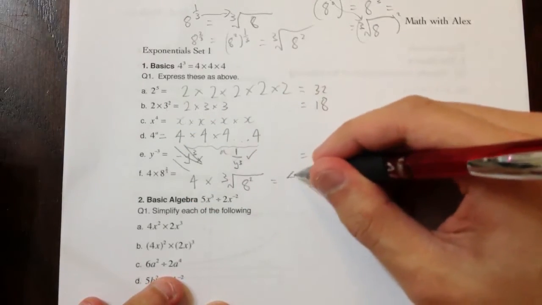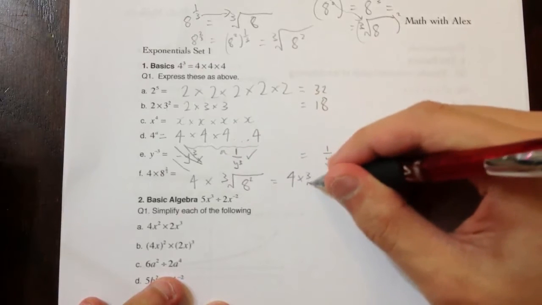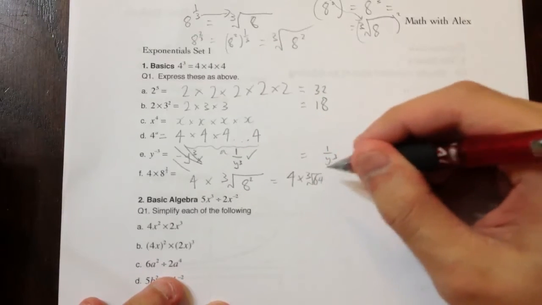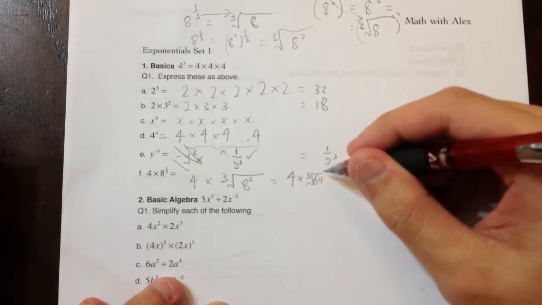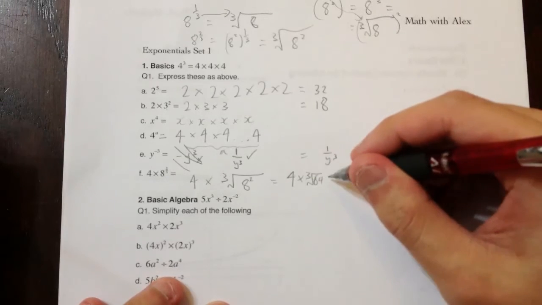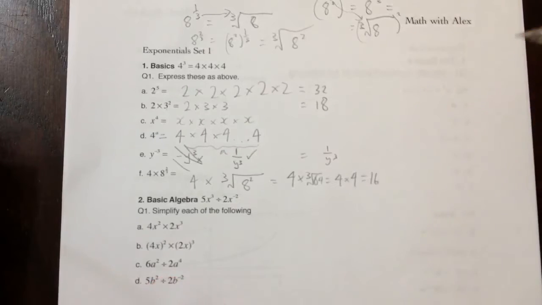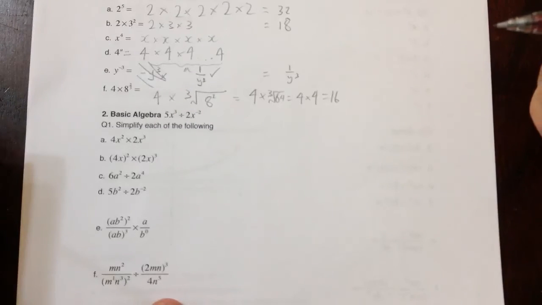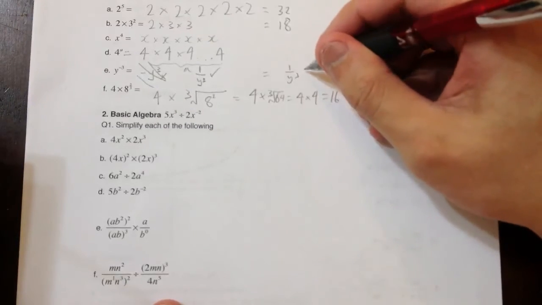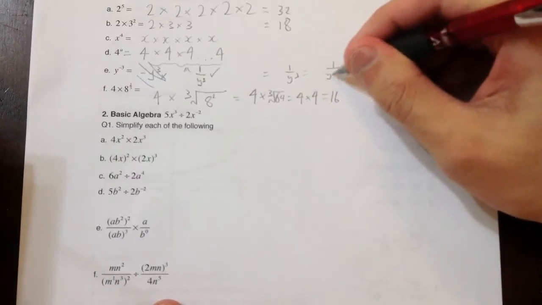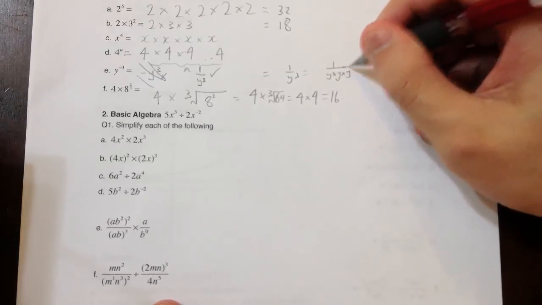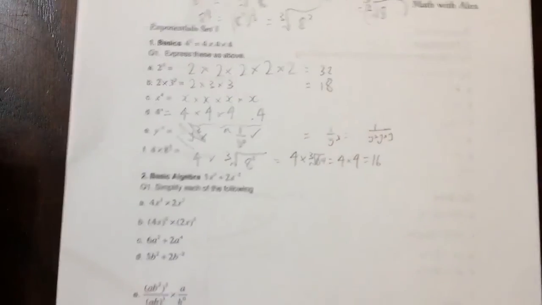So this becomes 4 times third root of 64. And if you cube root 64, that becomes 4. Yeah, so that becomes 4 times 4 equals 16. Okay, you see how that works? And I know strictly it's not in the same format, but this is the basics that you should know.